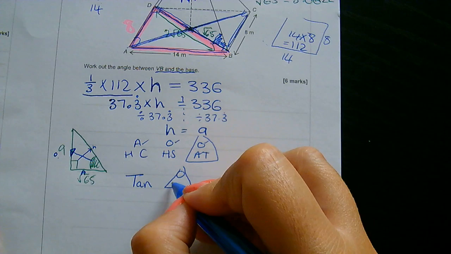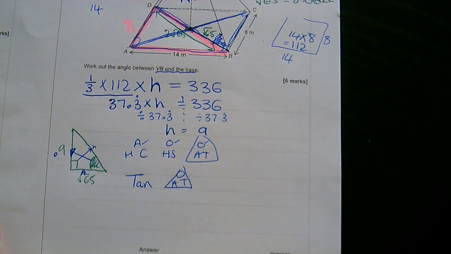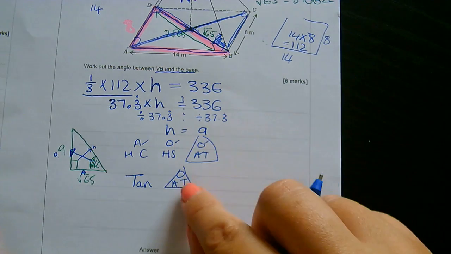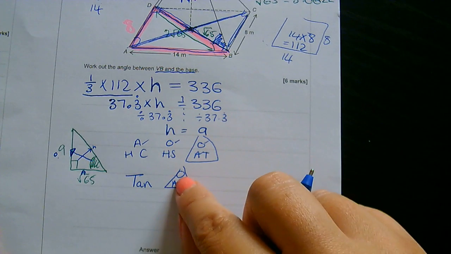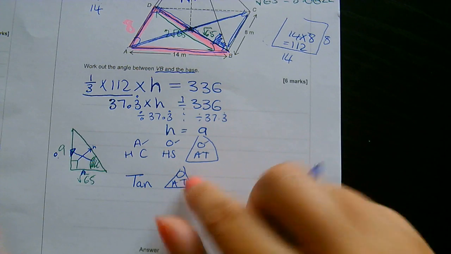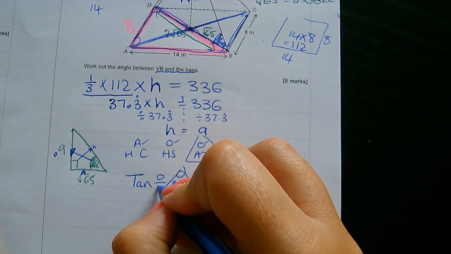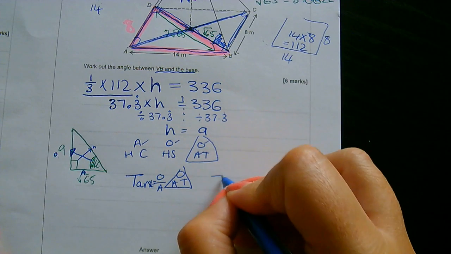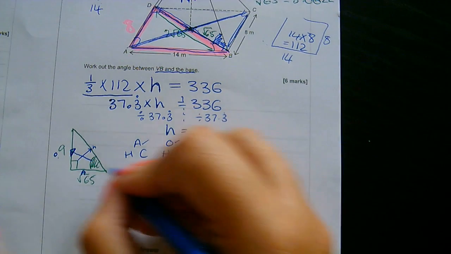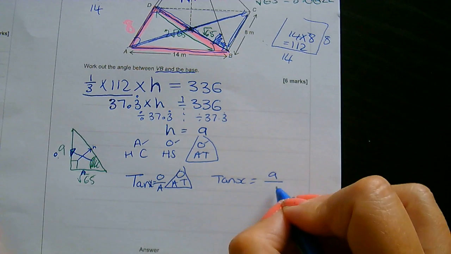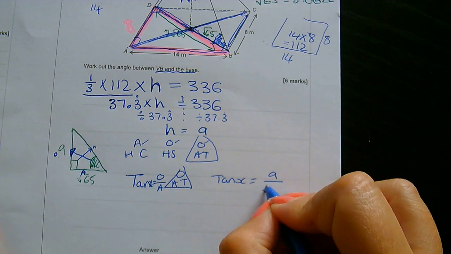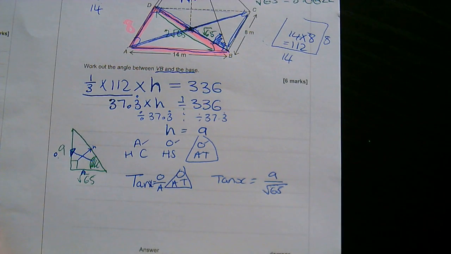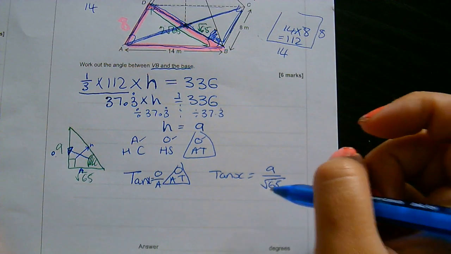I don't know why I wrote tan, but hey ho, we're looking at that triangle. So in order to work out the angle, we cover up the tan. We've got the O and the A, so we can't cover them. We're looking for the angle, so tan is opposite over adjacent. So tan of x equals opposite, which is 9, over adjacent, which I'm going to keep as root 65 because that keeps the accuracy in the question. But if you prefer 8.062, you can use that.